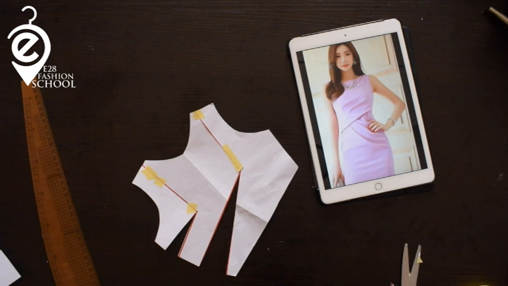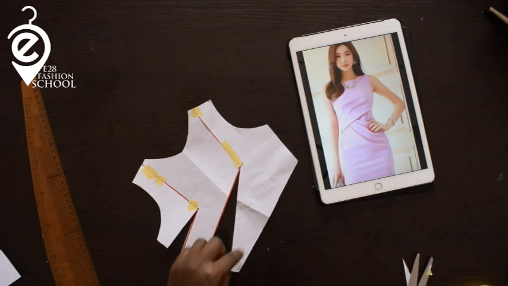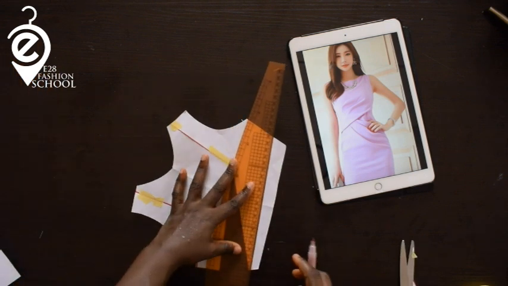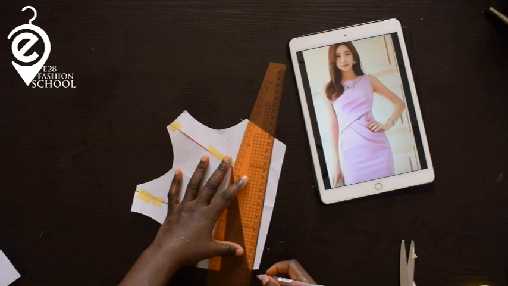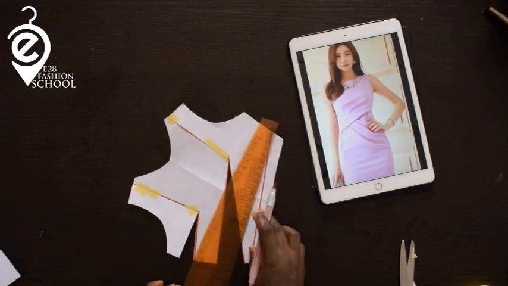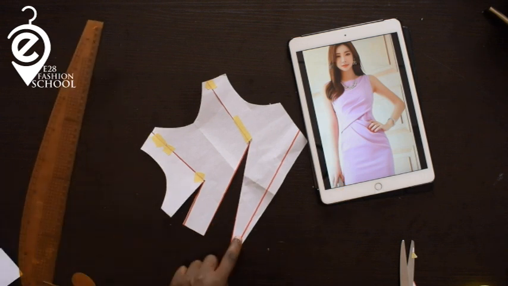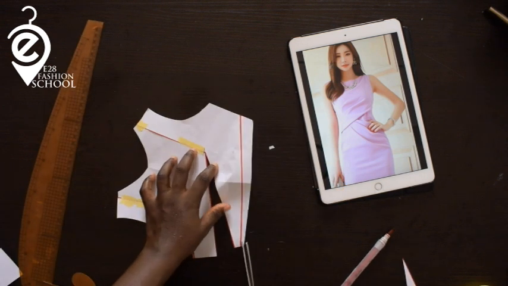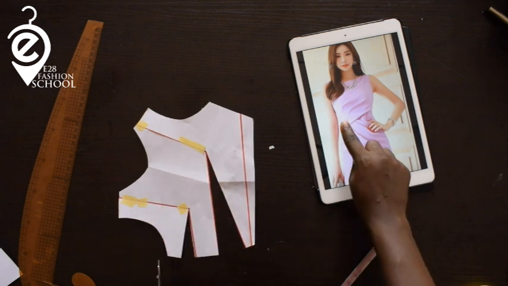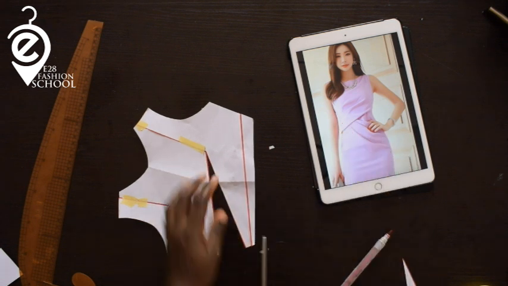The next thing I want to do is draw another line from the side to the other side, like so. Then I'm going to cut through, from the waist. That's what I want to achieve.